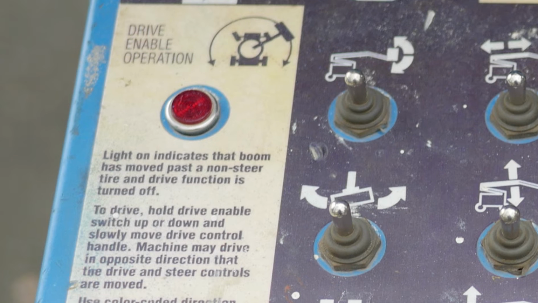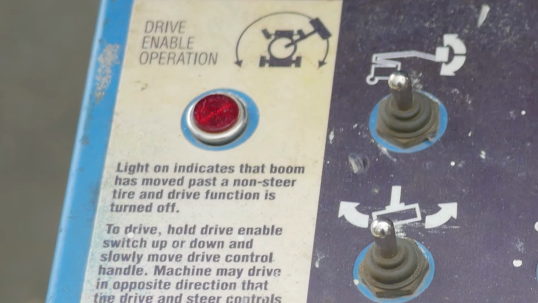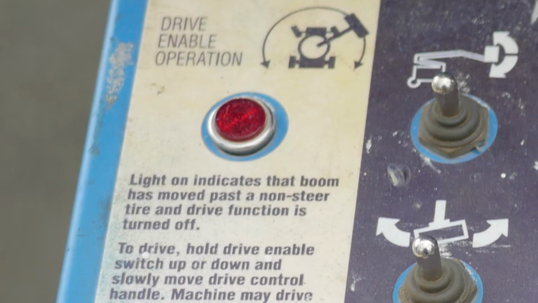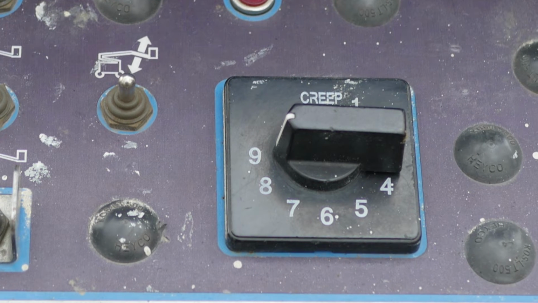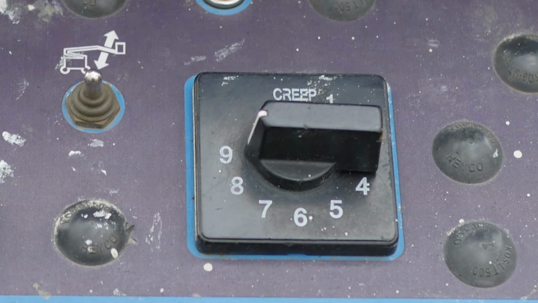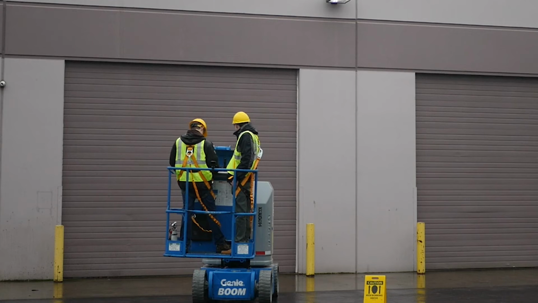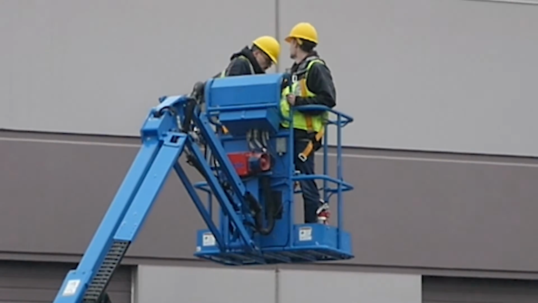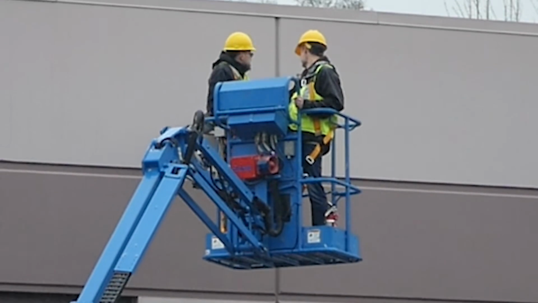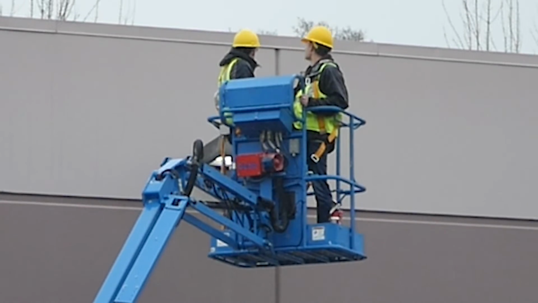Most vehicles will require the platform arm to be aligned with the steering wheels in front, before it will allow the vehicle to drive. The creep wheel controls how fast the aerial lift mechanisms move. The lower the number, the slower the movement. Lower the creep setting when you approach a building, or obstacle, to prevent accidental contact.